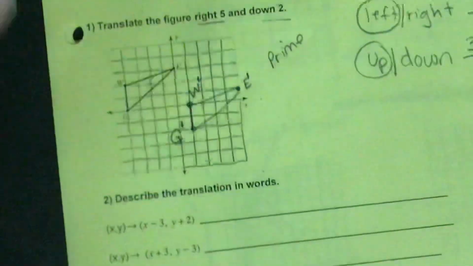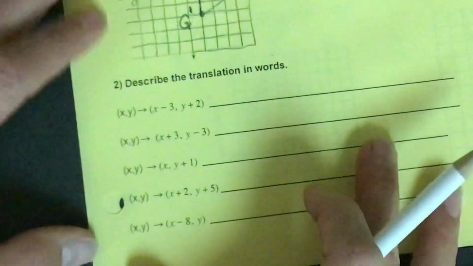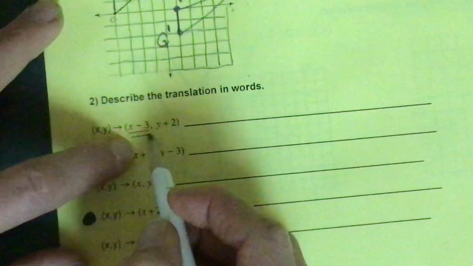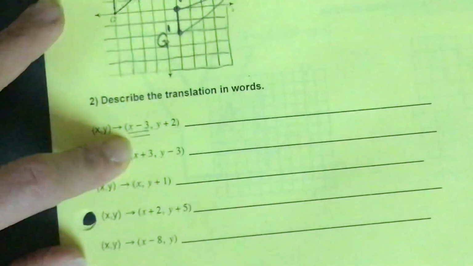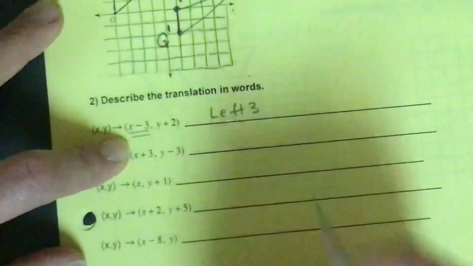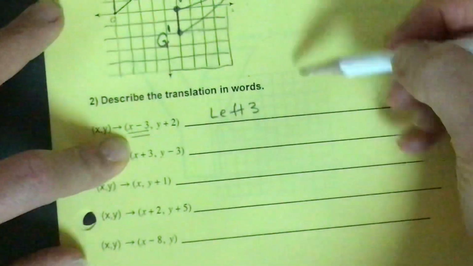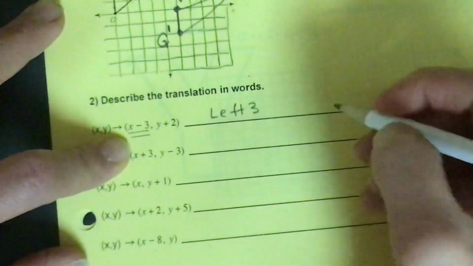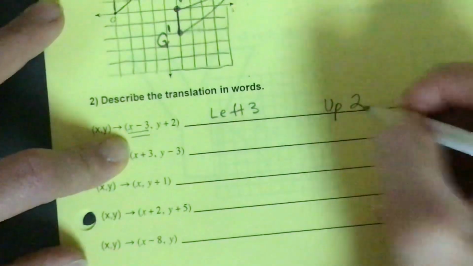Now, this right here is called mapping notation, and I'll go over it really fast. It's not going to be on your homework, but it is kind of nice to know. Okay, it's a little bit more accurate. So when we move along the X -3, that is left 3. And when we move along the Y, if you go in a +2 direction, that's up 2.